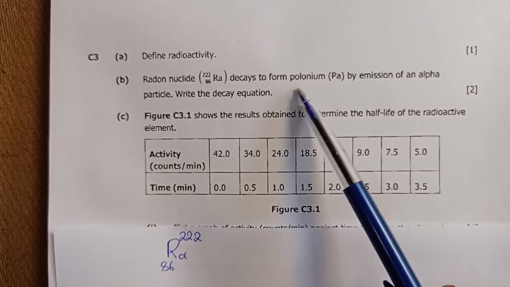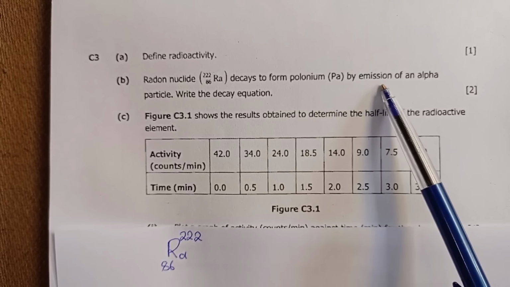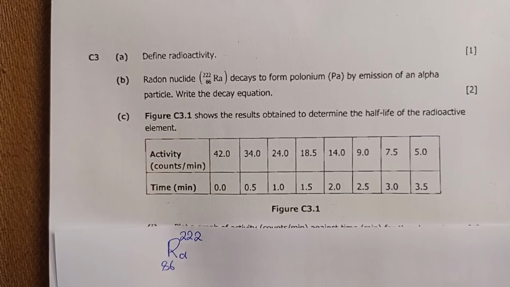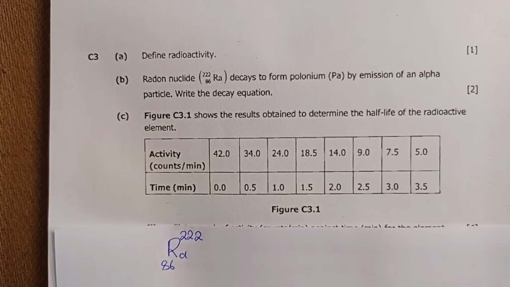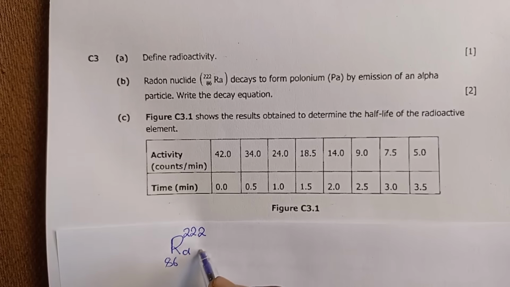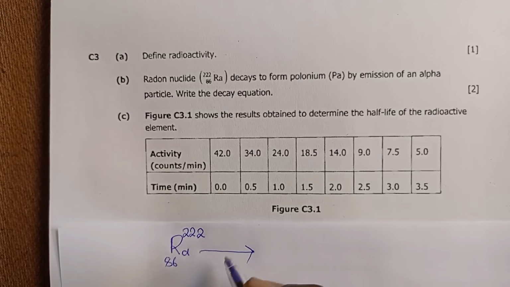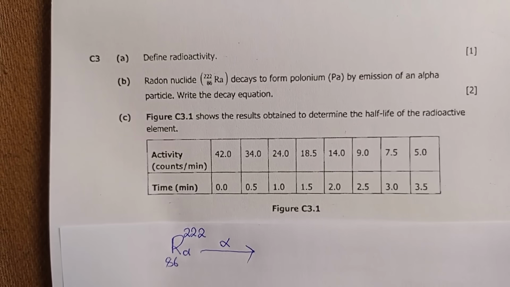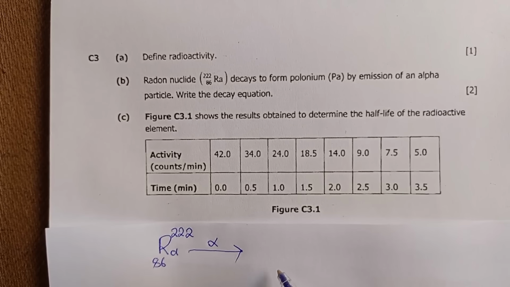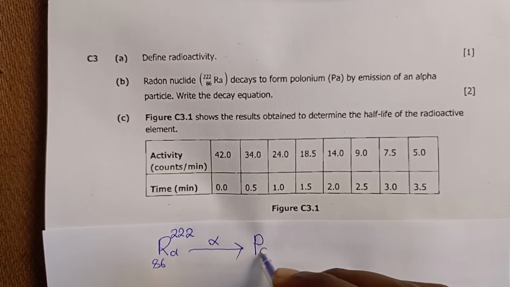Decays to form polonium, Po, by emission of an alpha particle. Write the decay equation. They just want you to write the decay equation. So how is the decay equation going to be? Then it is emitting an alpha particle. You put the symbol for alpha like that. Then you are going to say what is being formed is polonium, which is Po.